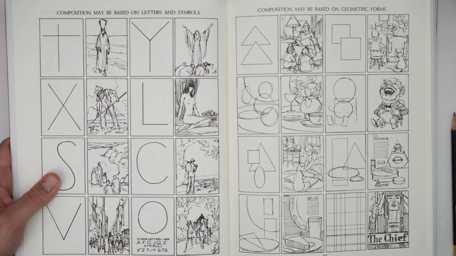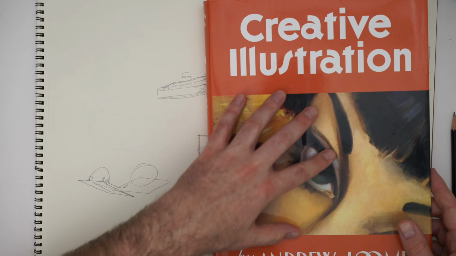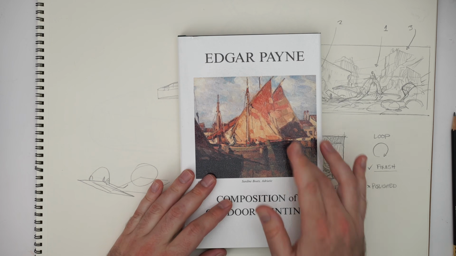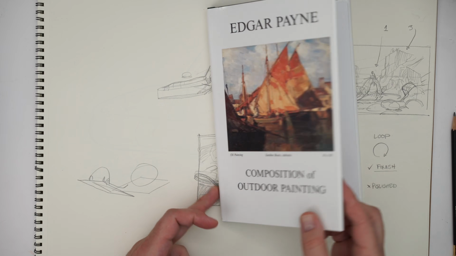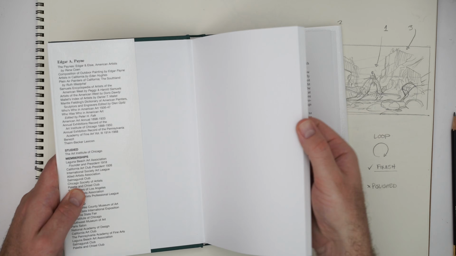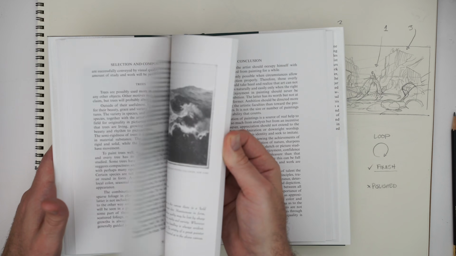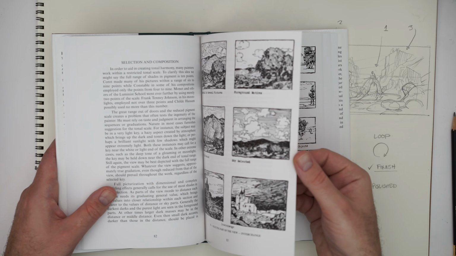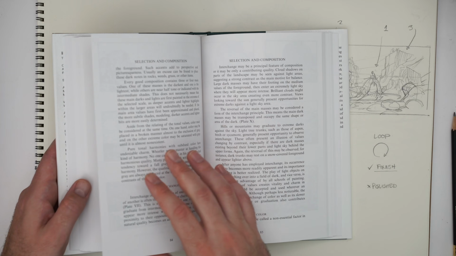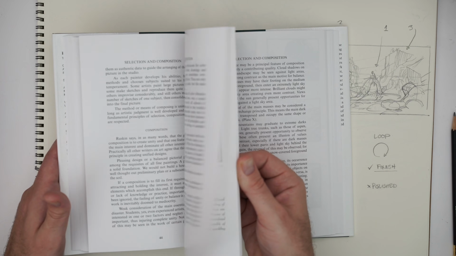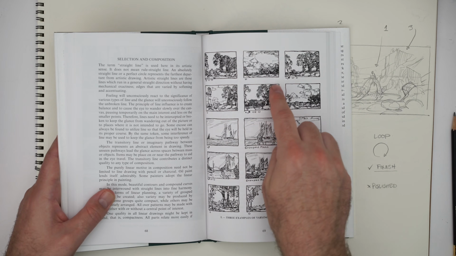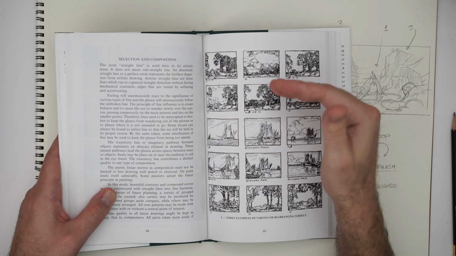If you're looking more in terms of, how do I make stuff look good, which is kind of what illustration is about, then again, you can look at a lot of the classic texts. So here we've got Edgar Payne's Composition of Outdoor Painting, which is a classic compositional textbook, essentially. This is a very, very old book, but it really is where a lot of these basic ideas were maybe first started to be talked about in print and discussed. And I think here what you'll notice is the real focus on developing good shapes, making it look interesting on an abstract level.